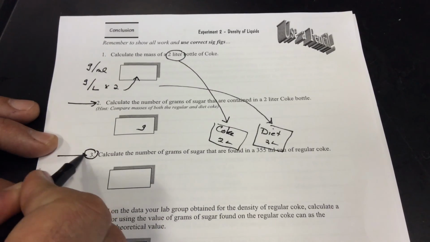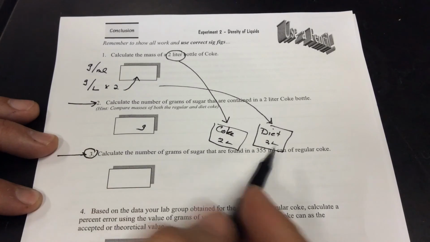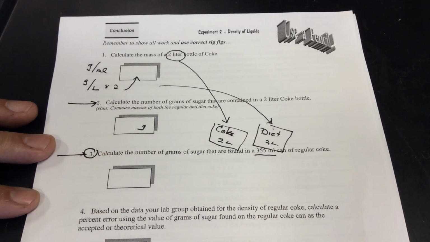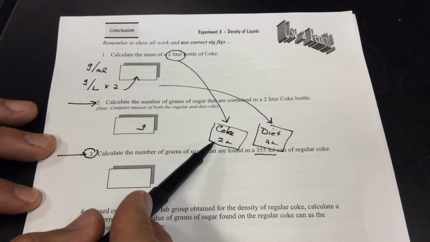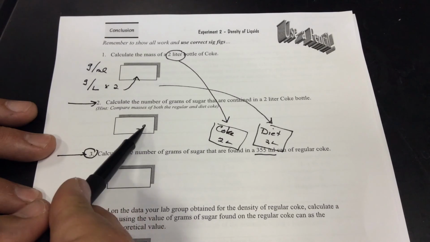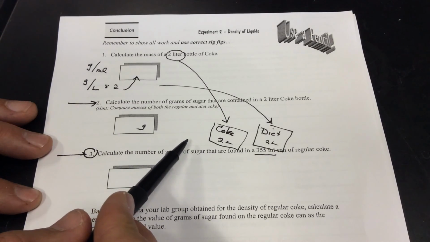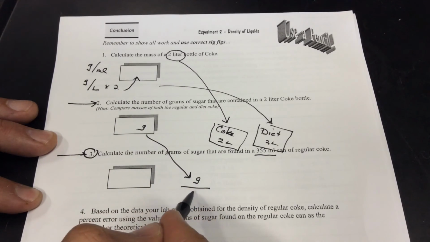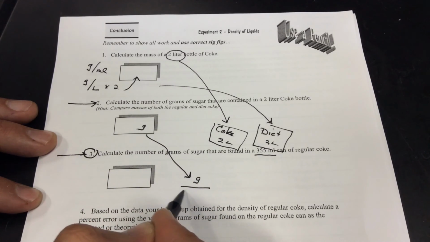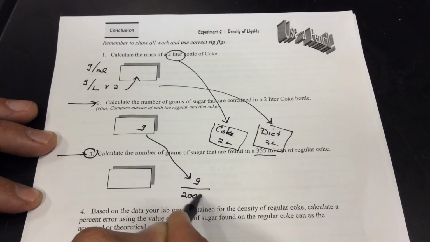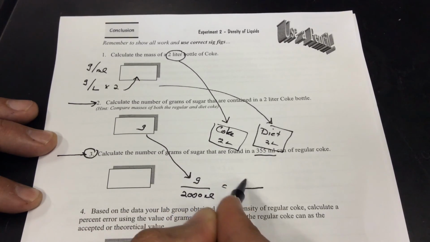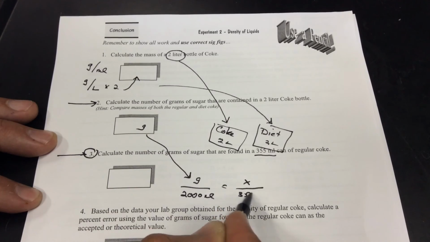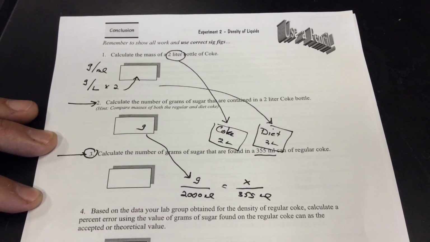Now, number 3, how many grams of sugar are found in a 355 milliliter can of Coke? That's the can of Coke that we used in this lab. Well, a proportion. If you know the grams of sugar per what? 2 liters. What's the gram proportion? What is going to be for 355? So, right, if you have whatever value here, grams for 2 liters, and if you've got to keep in the same unit, so 2,000 milliliters, how much would it be for 355 milliliters? Okay, and there's your answer.